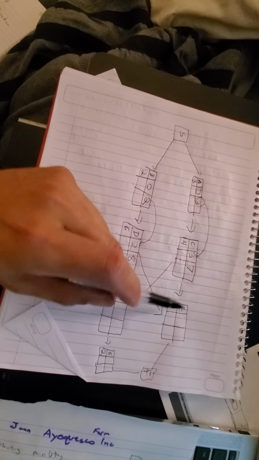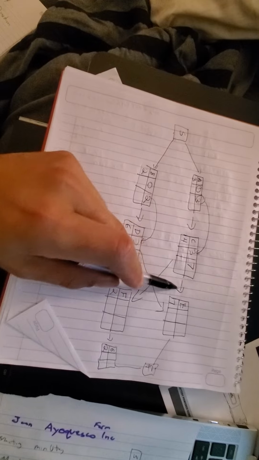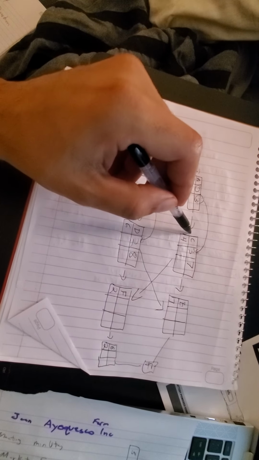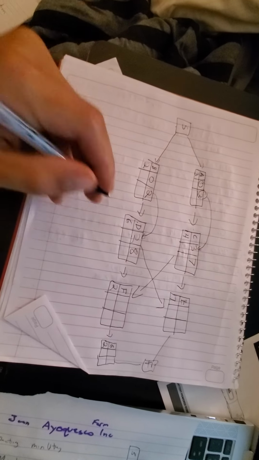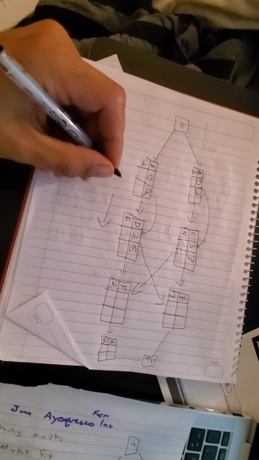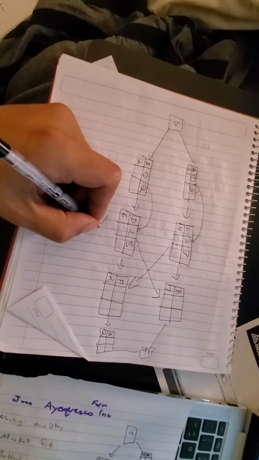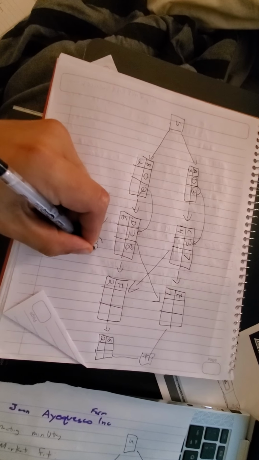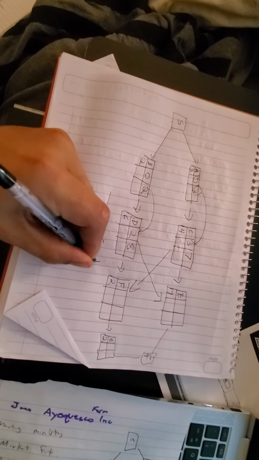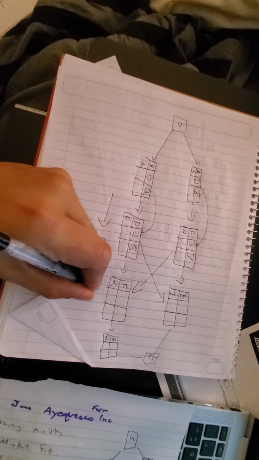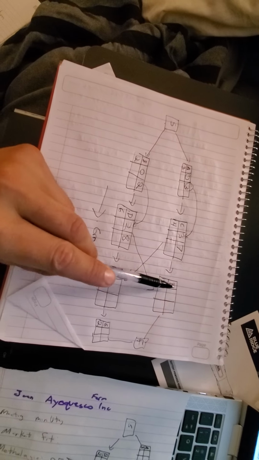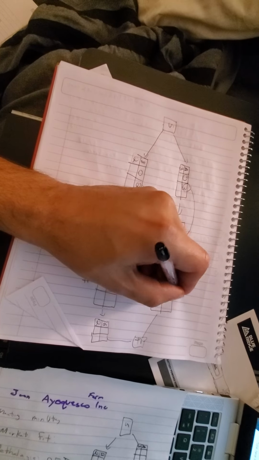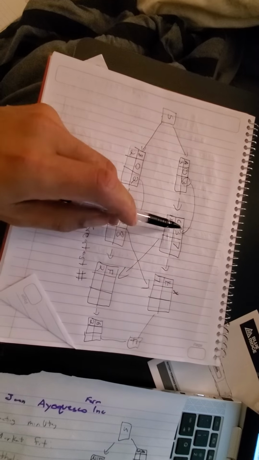Now check this out. For E, there's 2 arrows. Do you take C or do you take D? Remember, when you're going from the beginning to the finish line, always get the biggest number. So when I'm trying to determine E, I've got to figure out which one is higher.